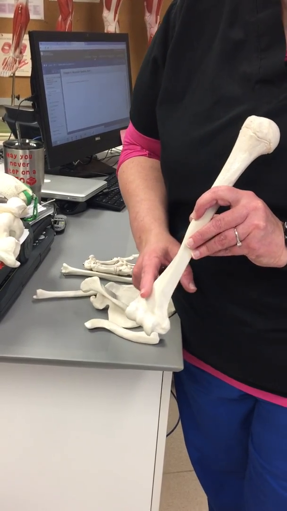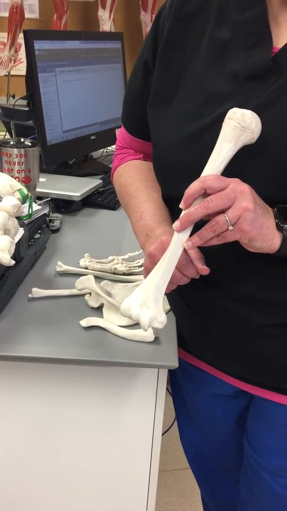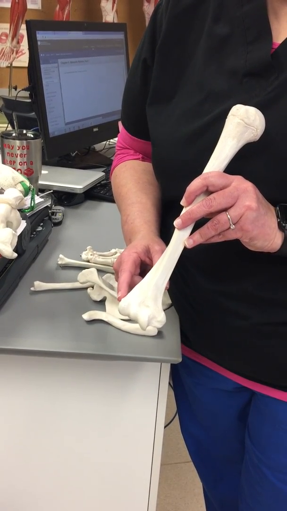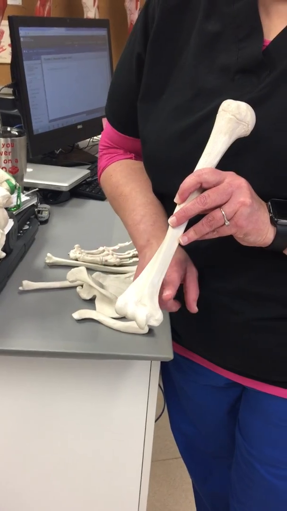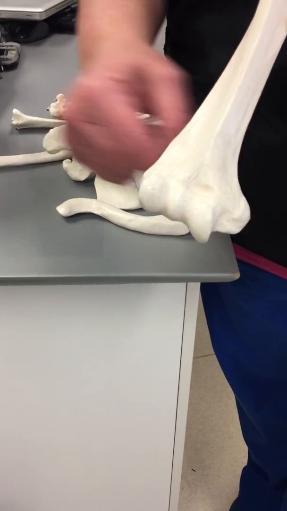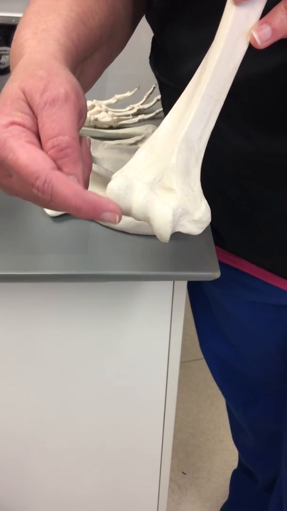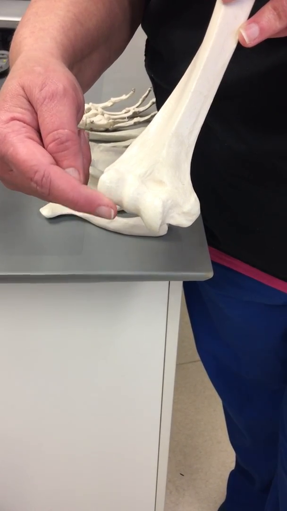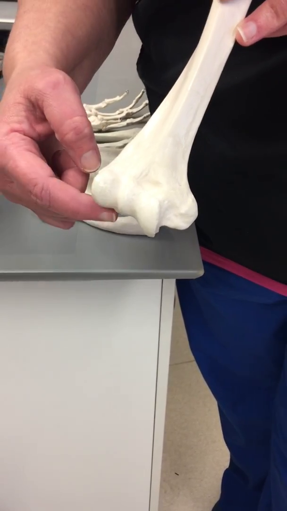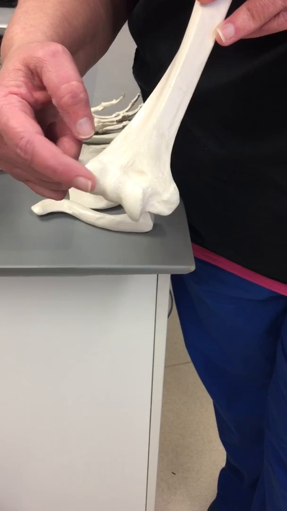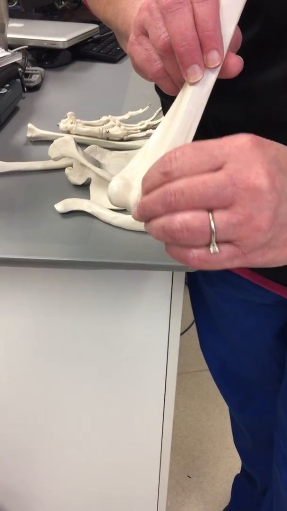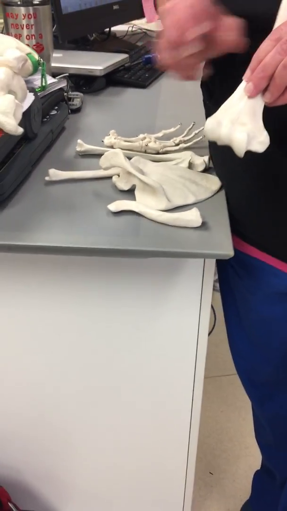If you continue down to the distal end of the humerus, you find the lateral epicondyle is this ridge right here, and this is the medial epicondyle here. This articular surface right here is called the capitulum. And this is called the trochlea. The capitulum is on the lateral side. It articulates with the radius, and the trochlea is on the medial side, and it articulates with the ulna.